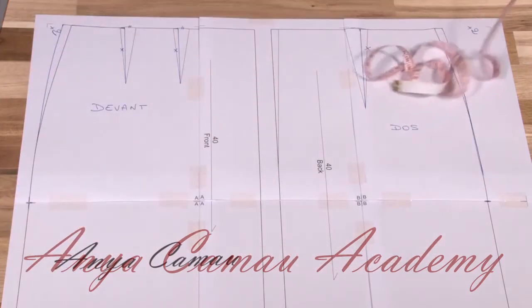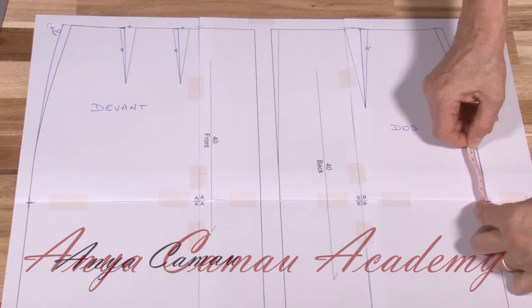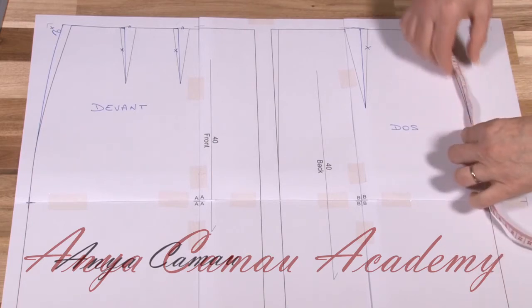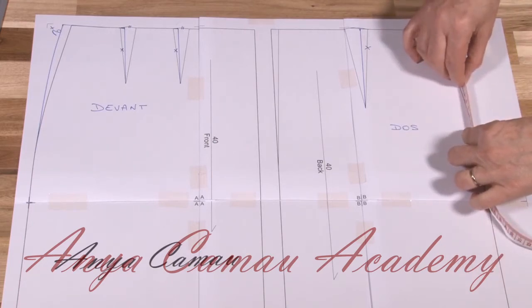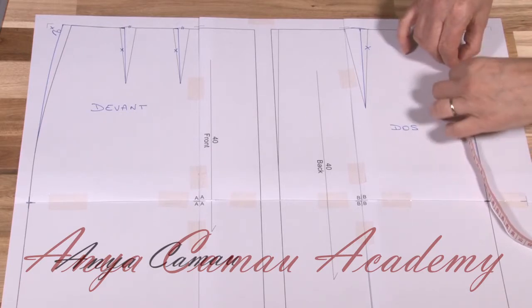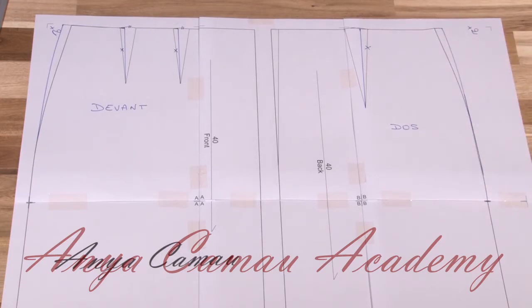And then I look at the other side to check if I have the same length, setting my tape measure slowly. I find the same length, but here at the waist there is a small spot that I do not like, because the curve must remain as harmonious as possible. Thus, I correct this spot with my French curves.